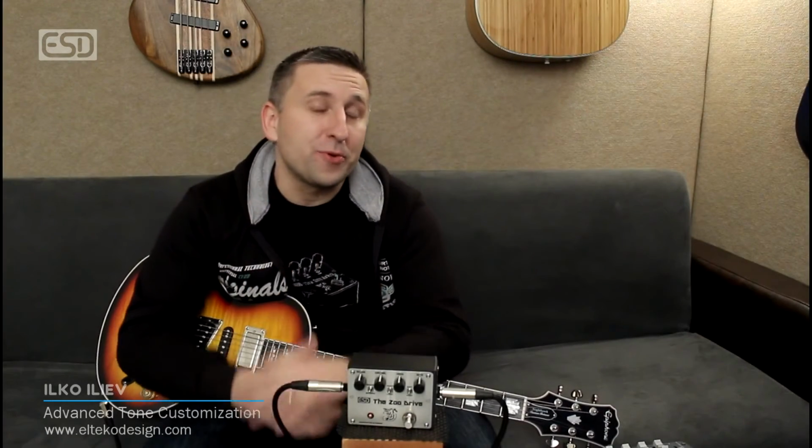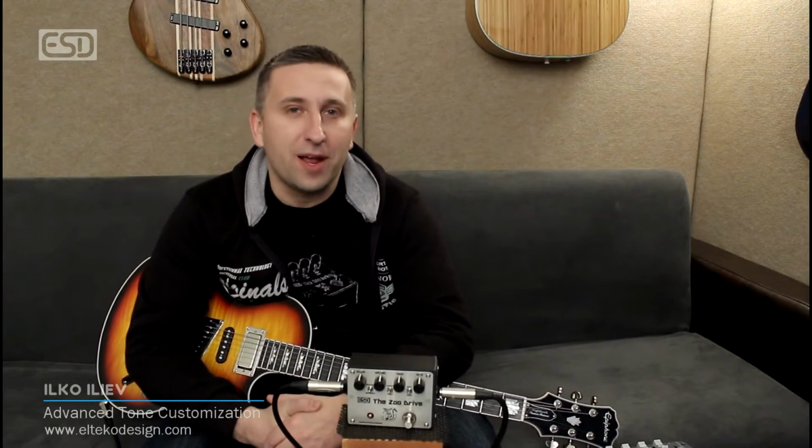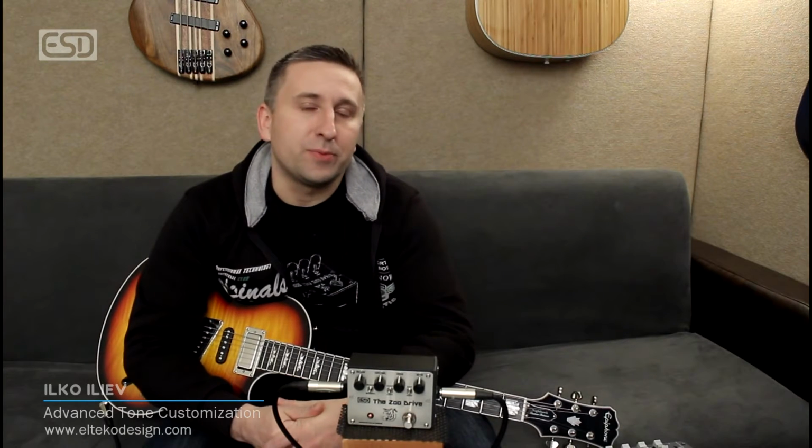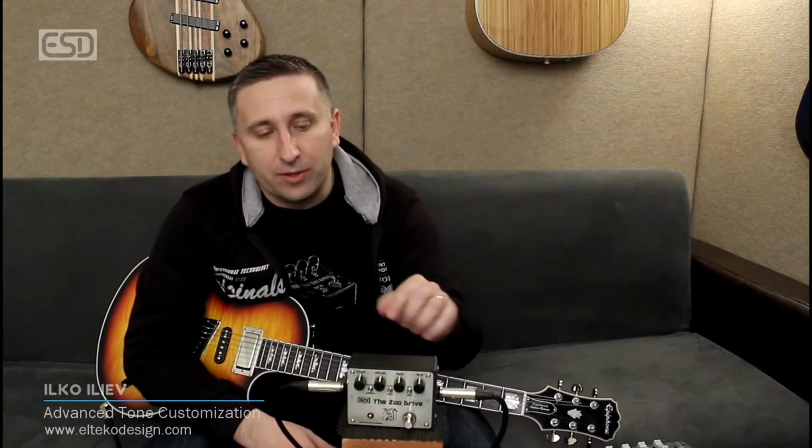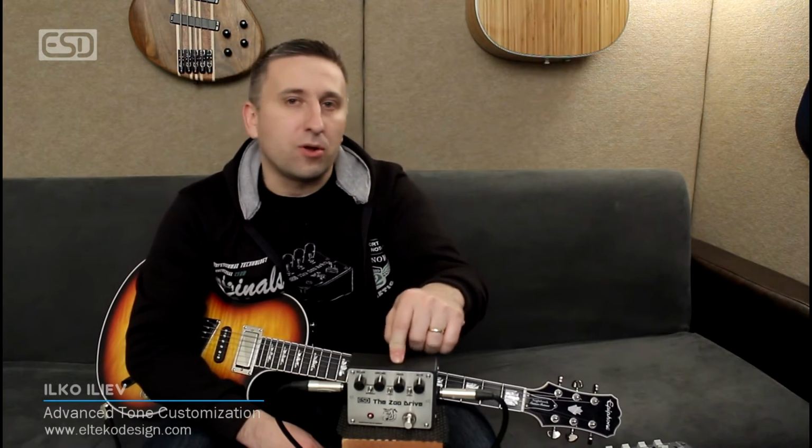Now, yet another really cool feature of the high-cut filter of the zoo drive, which even further multiplies your tonal possibilities with the pedal, is the fact that it actually changes the behavior of the treble control of the unit. And the treble control here is called hiss. Here's how it works.